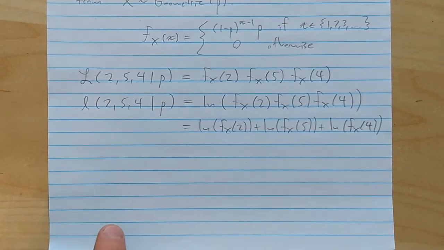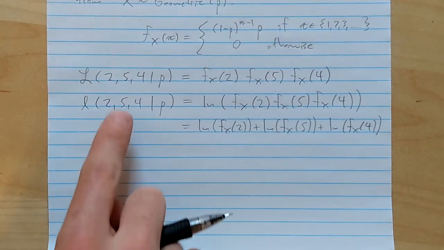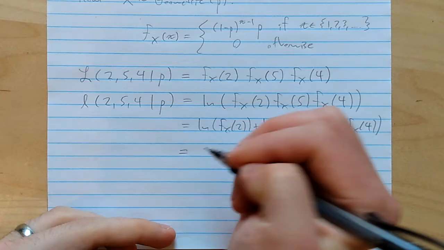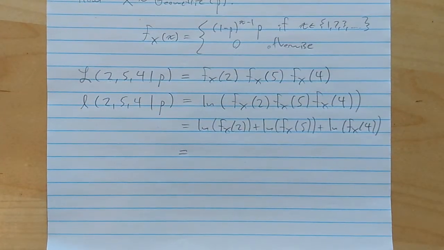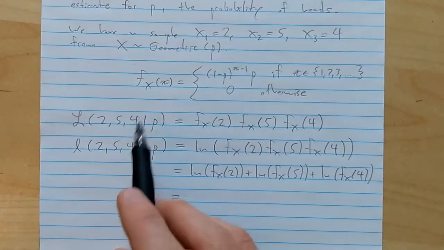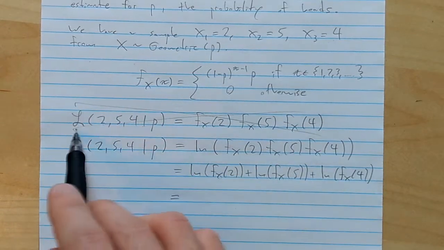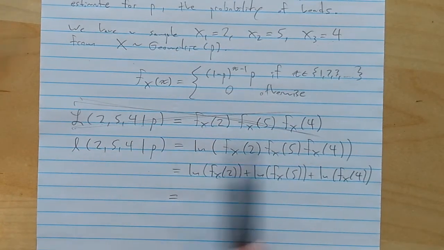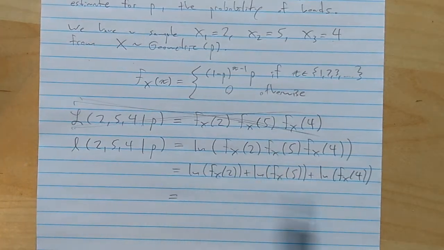That's true. So we got our log likelihood. So let's write this out. And here we go. I should say, when you're actually doing one of these, usually you ignore this step. Oftentimes you just skip straight to the log likelihood. Sometimes it's easier this way, but a lot of the time it's easier the other way.